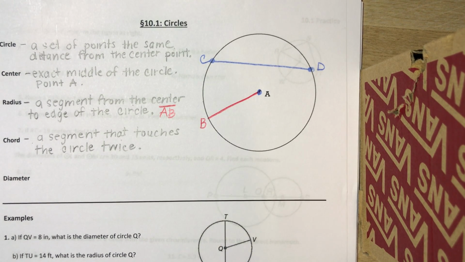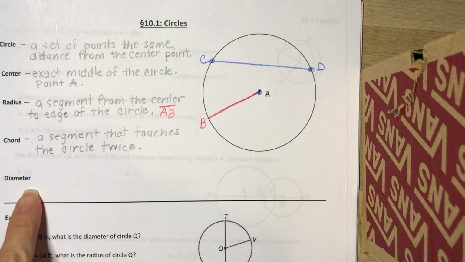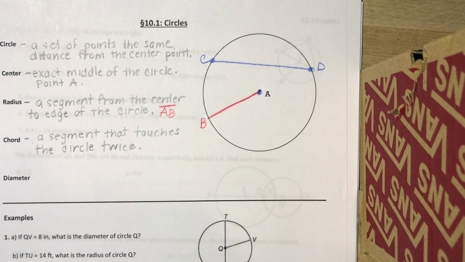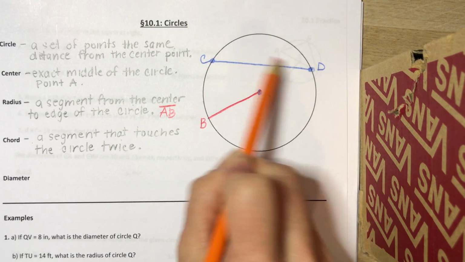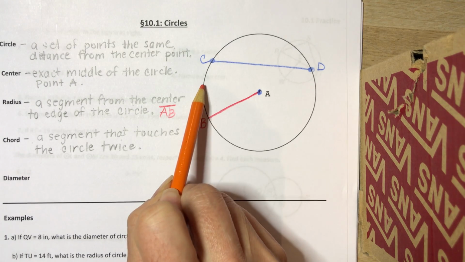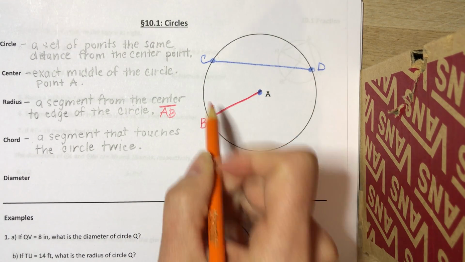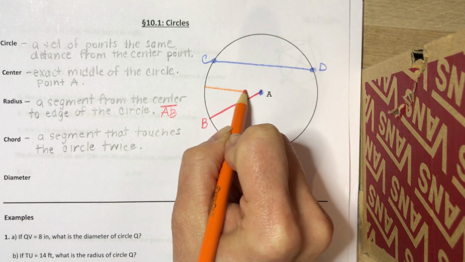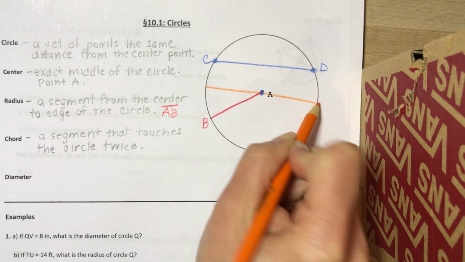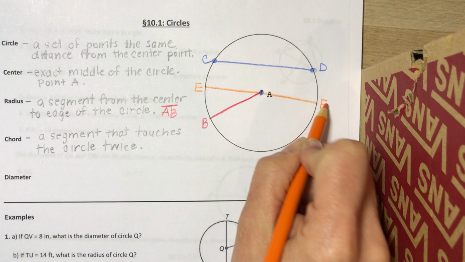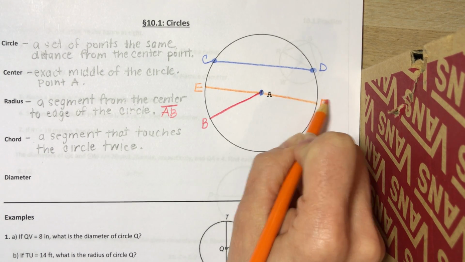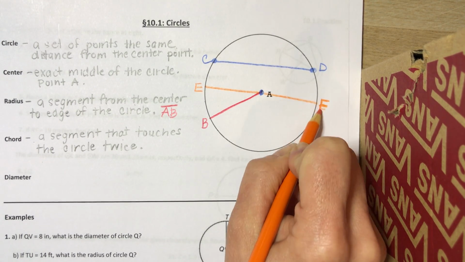Now, a diameter is actually a special type of chord. A diameter is a segment that extends and it touches 2 points on the circle, but it actually has to go through the center point. So I'm going to draw my diameter like this, and we will call that EF. Oh, I made that EE. Let's make that EF.